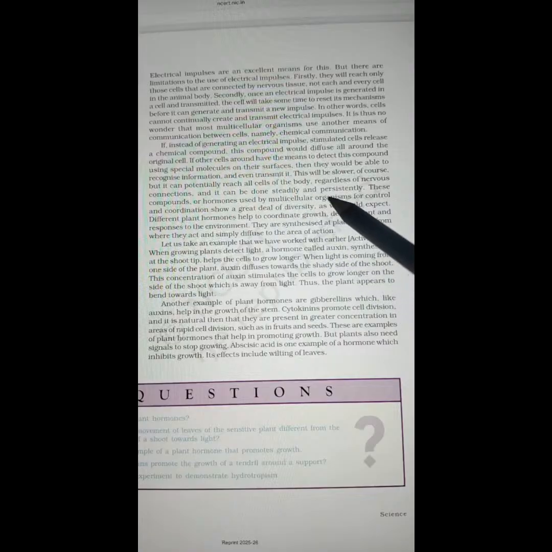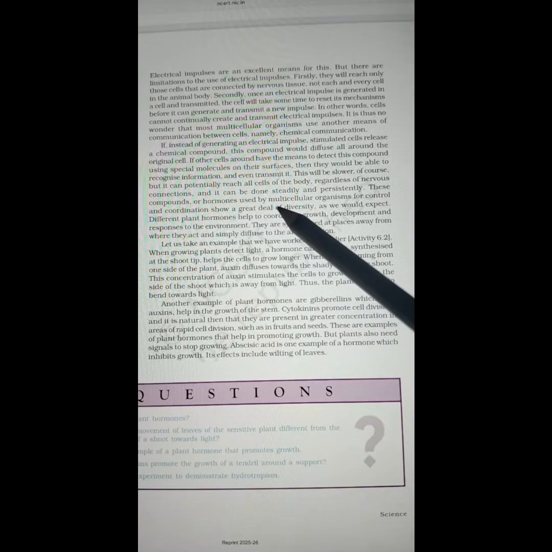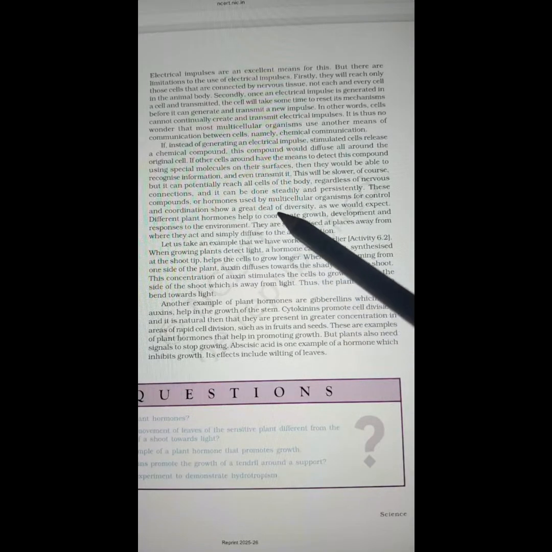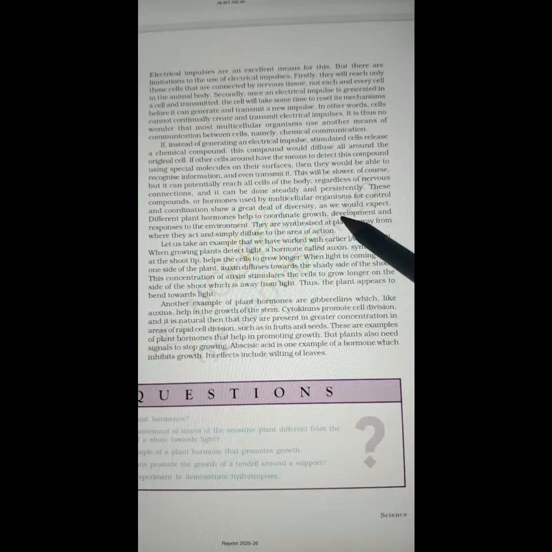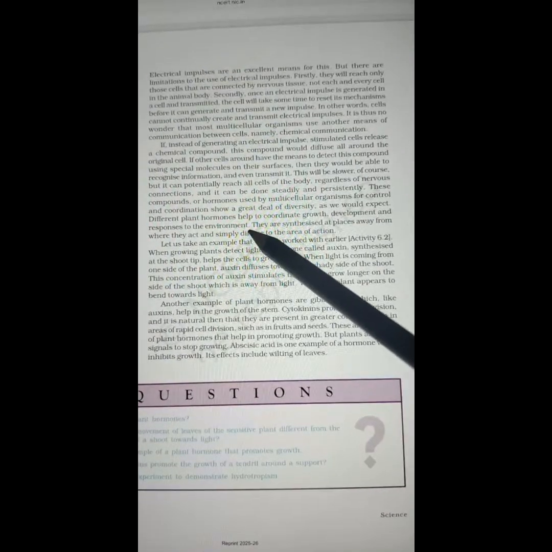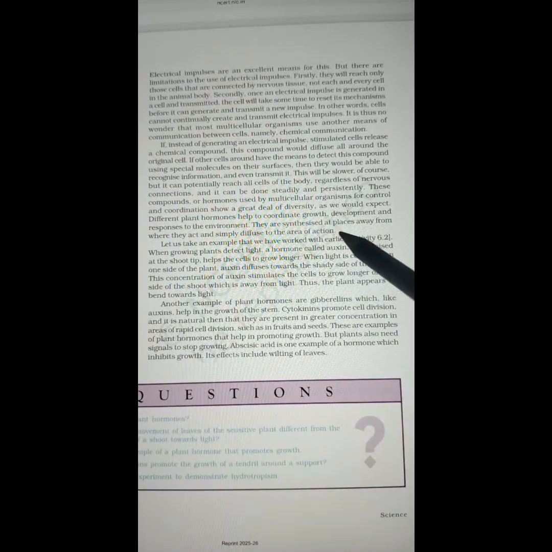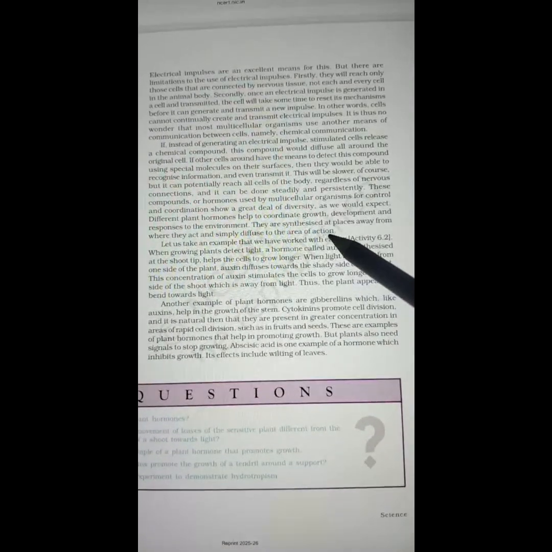Regardless of the nervous connections, it can be done steadily and persistently. These compounds or hormones used by multicellular organisms for control and coordination show a great deal of diversity, as we would expect. Different plant hormones help to coordinate growth, development, and responses to the environment. They are synthesized at places away from where they act and simply diffuse to the area of action.